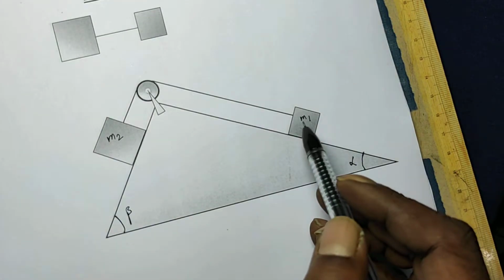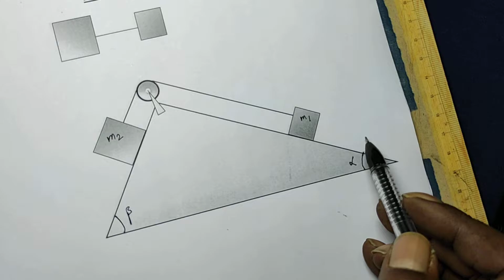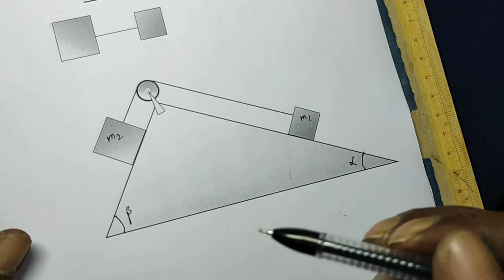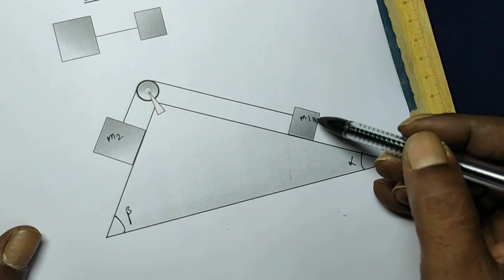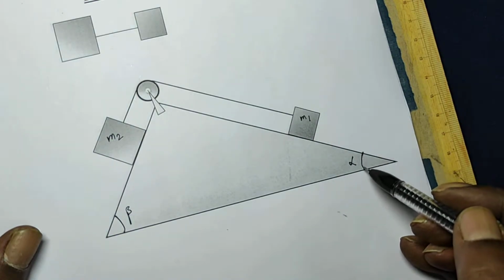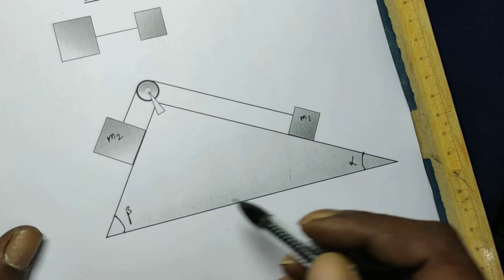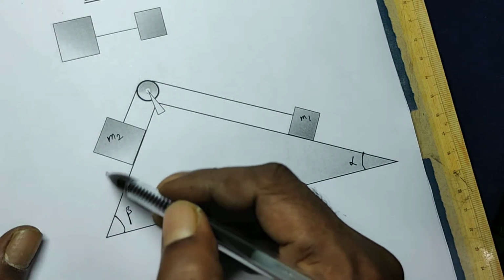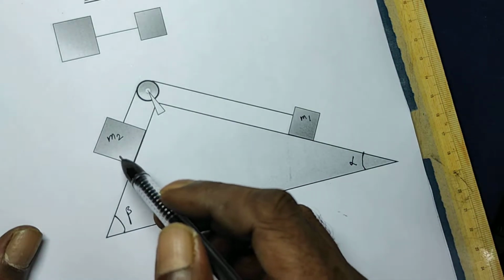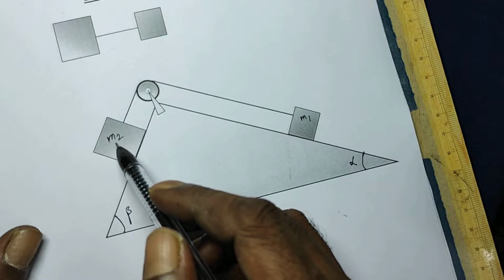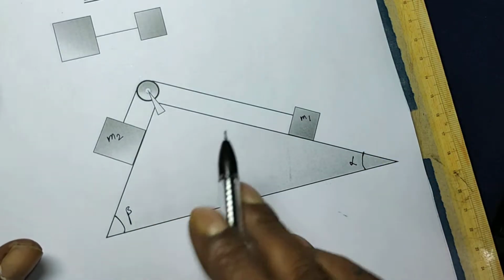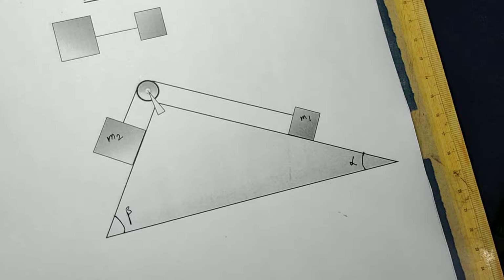Now, whether this M1 will slide down depends not only on the weight of the mass M1g but also the sine of this angle. Similarly, whether M2 will come down depends not only on whether the value of M2 is more than M1. It doesn't depend only on the value of mass.